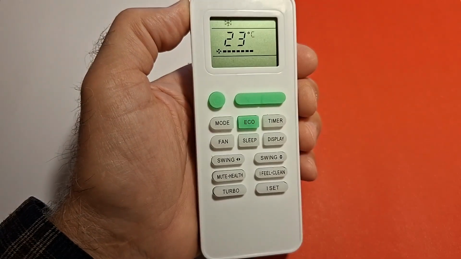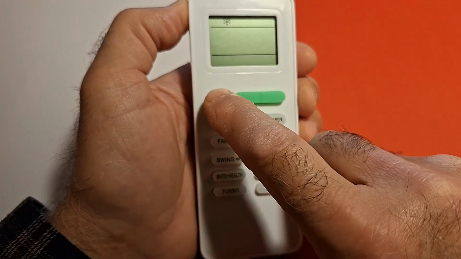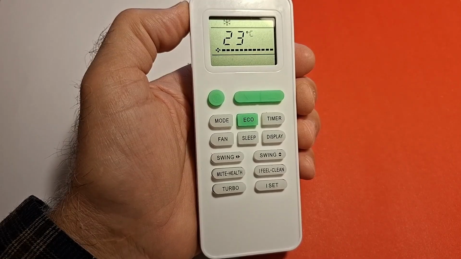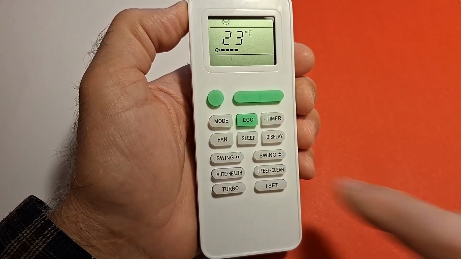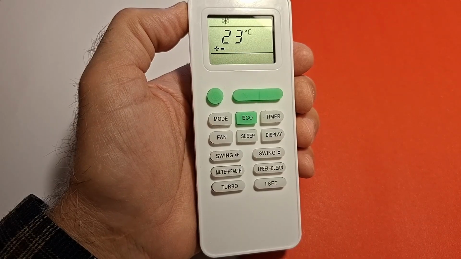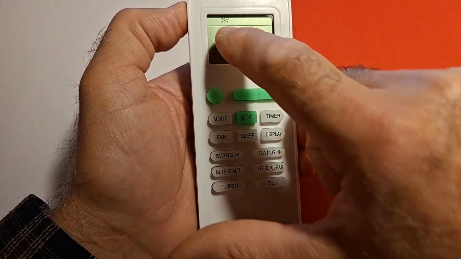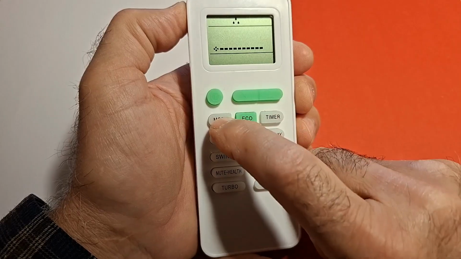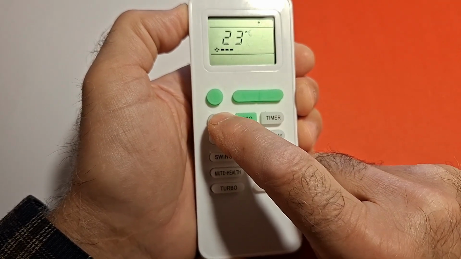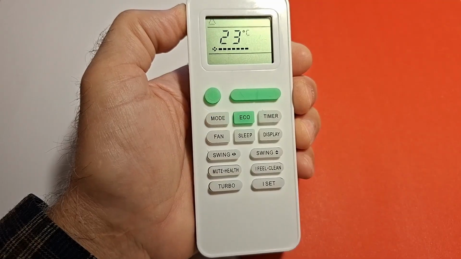This is the on-off button, and with it we can turn the unit on and off. To change the mode of the air conditioner, we use the mode button. On this unit, it is possible to configure 5 modes with the mode button: cooling, drying, fan, heating, and auto.